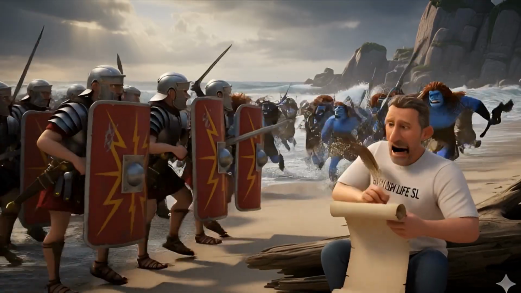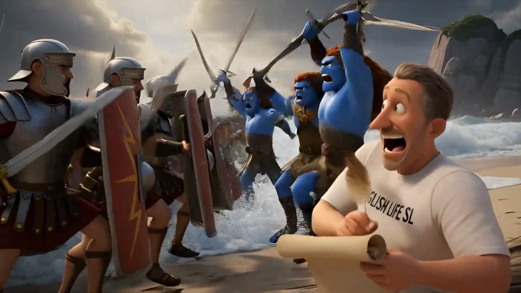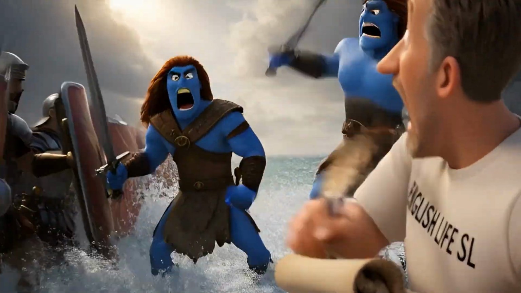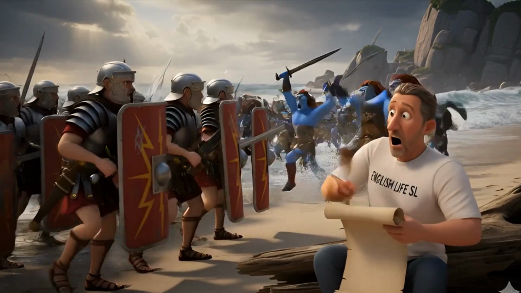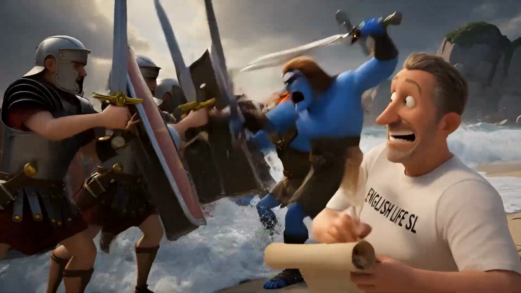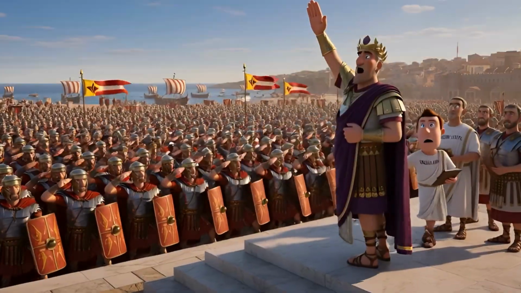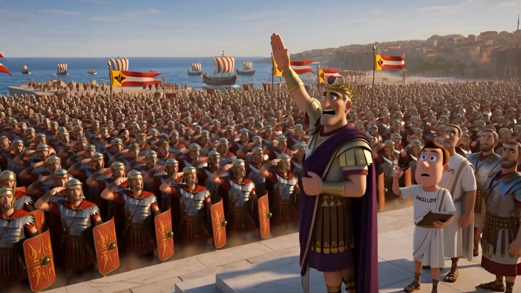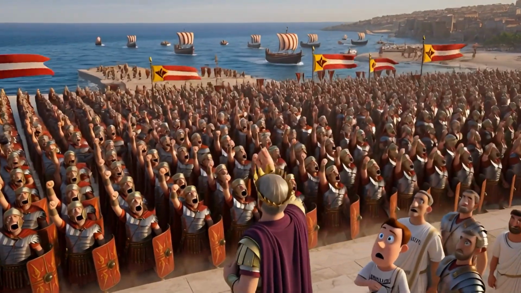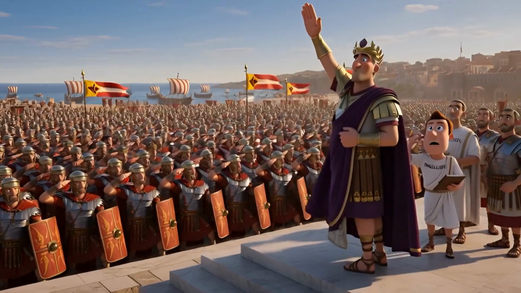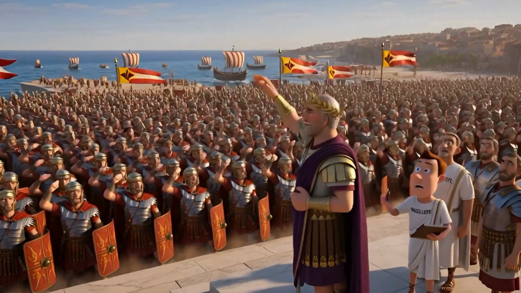In 55 BC, Julius Caesar first set sail for Britain, launching brief exploratory campaigns. These expeditions introduced the idea of Roman power to the British Isles. Caesar returned in 54 BC with a larger force, engaging in skirmishes with local tribes. Though no permanent occupation followed, the groundwork for future Roman interest was laid.